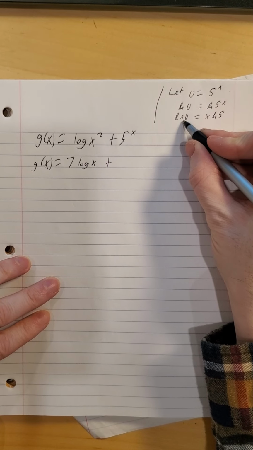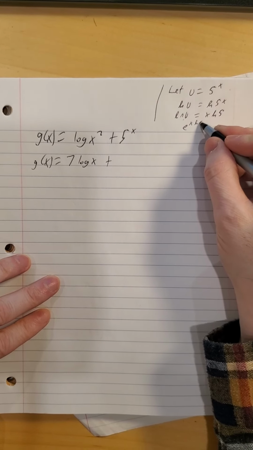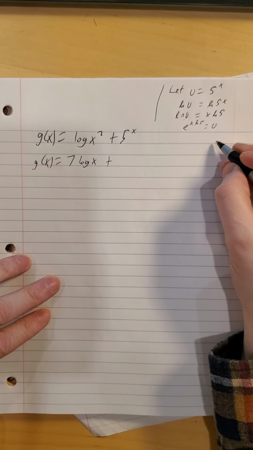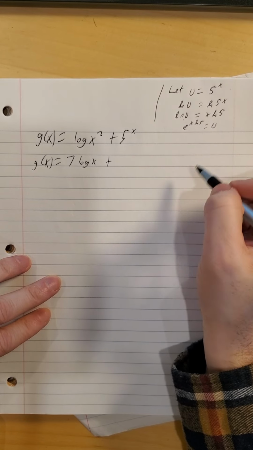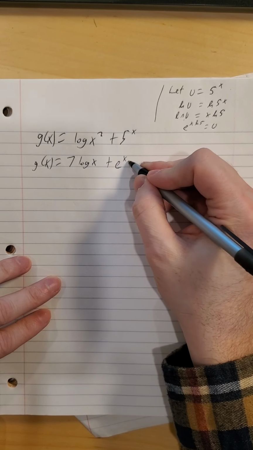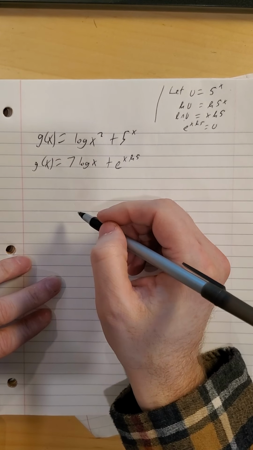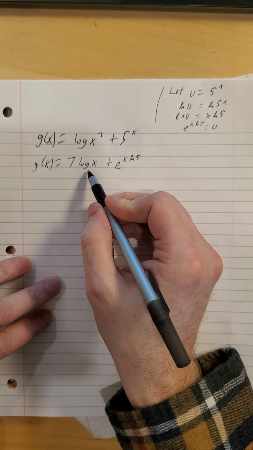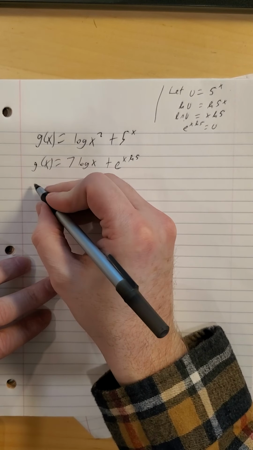And then translate it back into exponential. So e to the other side, x natural log of 5 is worth u. And that's also our 5 to the x. So this is e to the x natural log of 5. We're closer to where we want to be, but we don't have the base e on the logarithm yet.